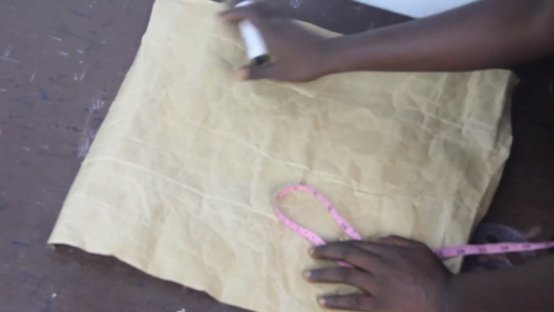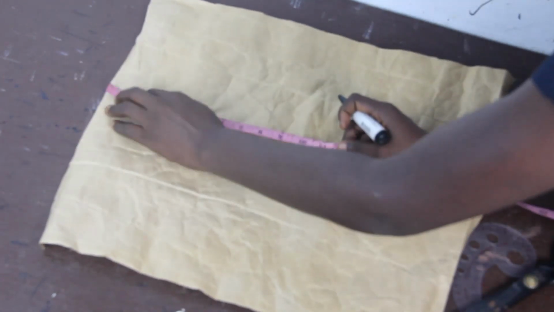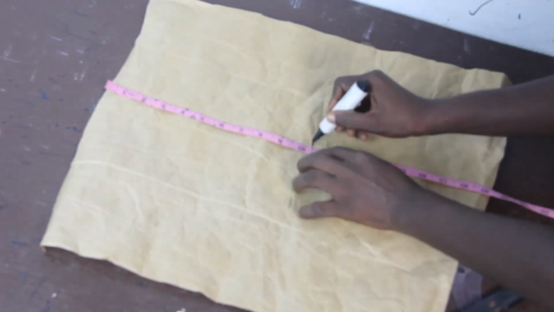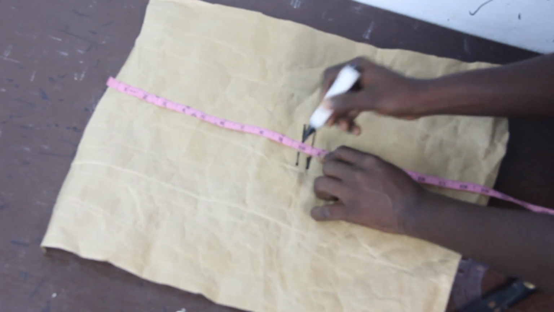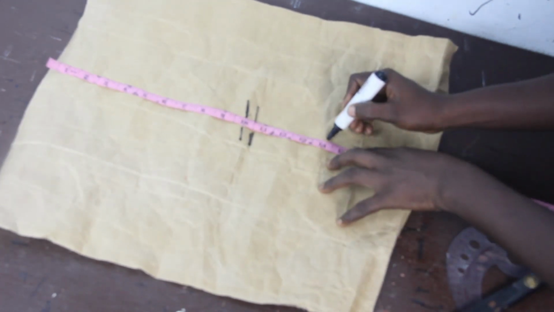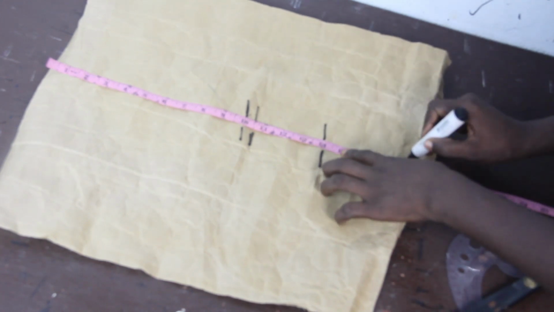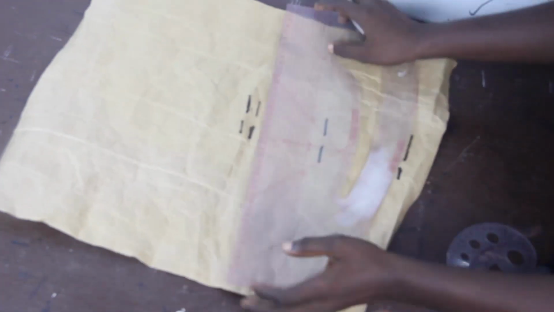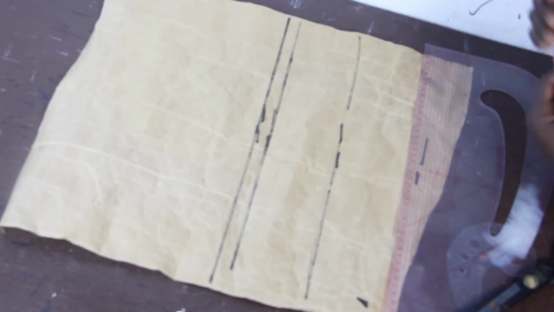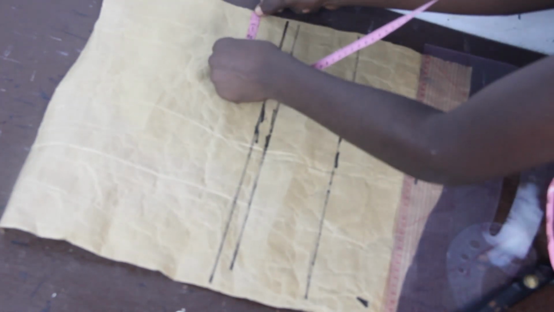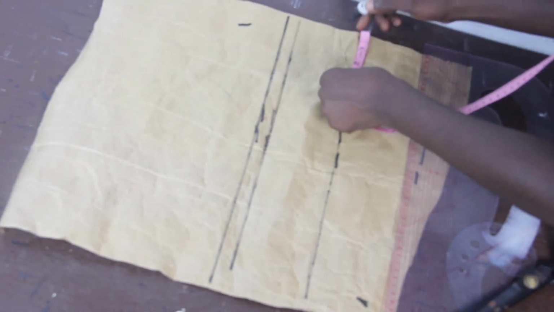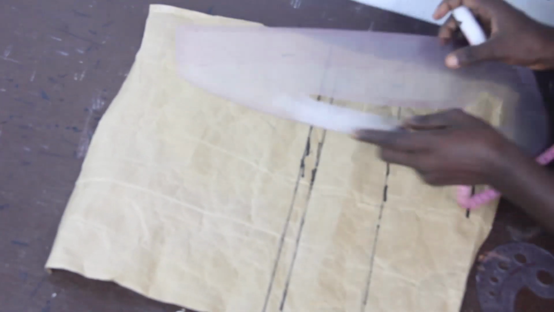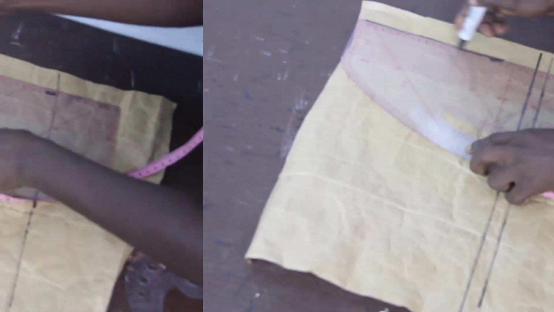Now this is our back block. So we'll go ahead now and mark the basic line, which we are going to have our shoulder to bust 10.5, shoulder to armhole 10 inches, shoulder to under bust 14 and our shoulder to waist 18 inches. So I'll go ahead now and connect these lines together. After you're done with that, go ahead and mark your zip allowance, which is 1.5 inches. I will go ahead now and connect the lines together.